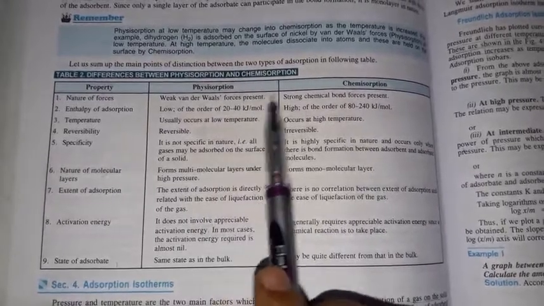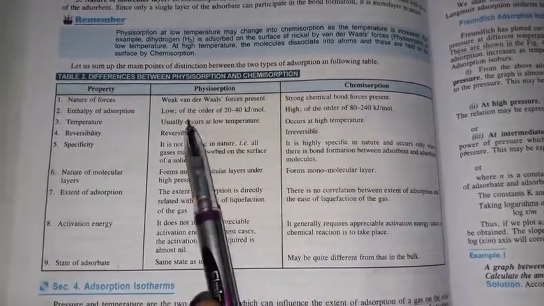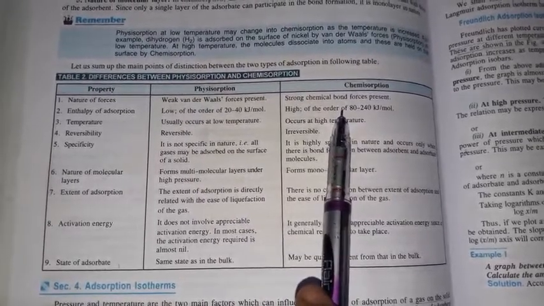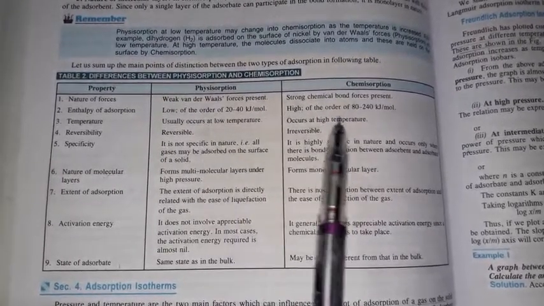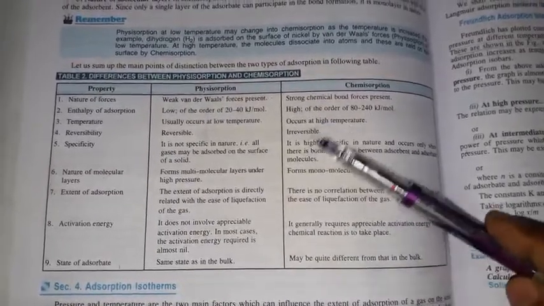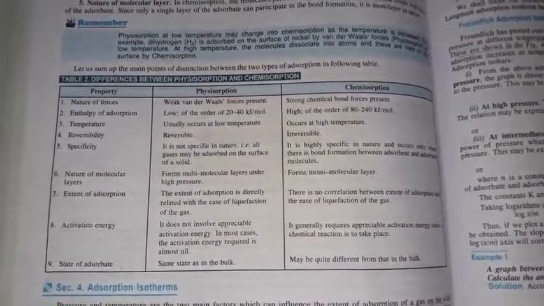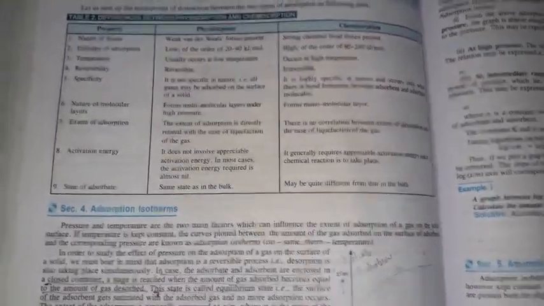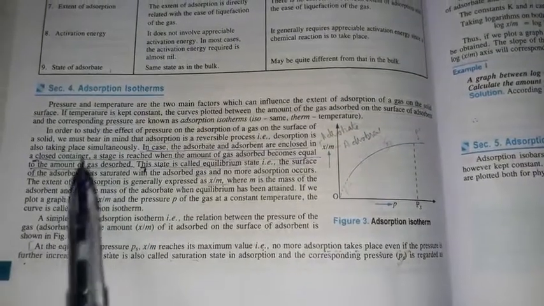Van der Waals forces are present in physical adsorption and strong chemical forces in chemical adsorption. Enthalpy of physical adsorption is lower as compared to chemical adsorption. It occurs at a lower temperature and is reversible, whereas chemical adsorption is irreversible. So you can easily distinguish between these two types of adsorption.